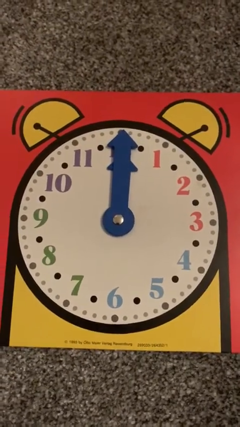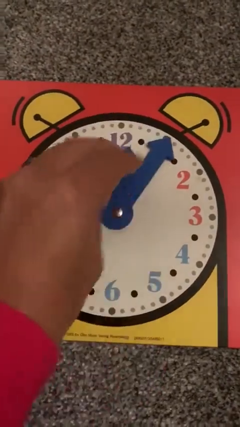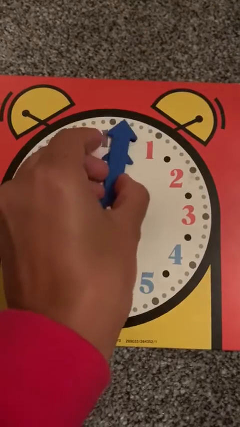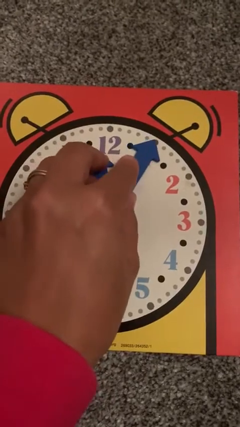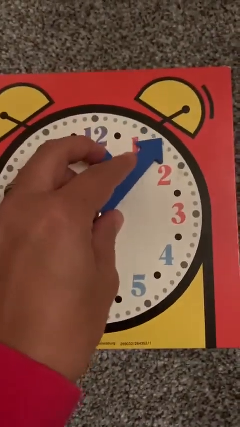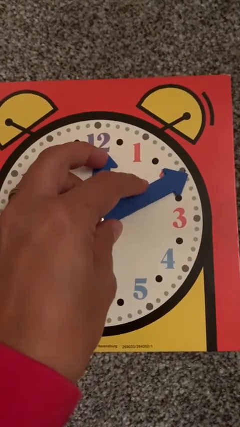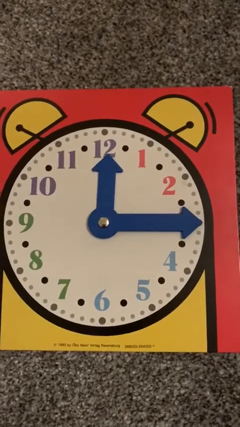Okay, so really quick reminder. We have an hour hand and a minute hand. The minute hand is the long hand and it moves around. When it is at the top, it is o'clock. And then each time it moves round, each number it gets to, it gets 5 minutes. So here we have 12:05. Moving round, 12:10, 12:15, which we also call quarter past 12.